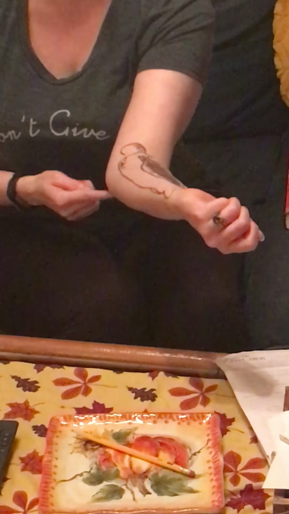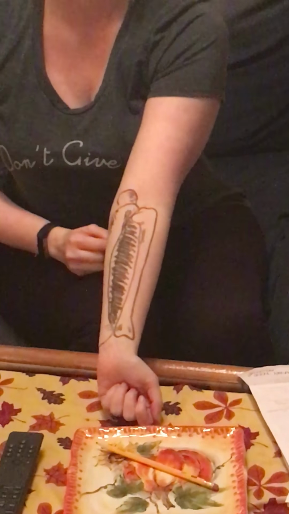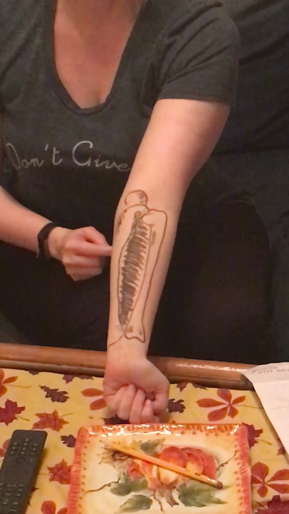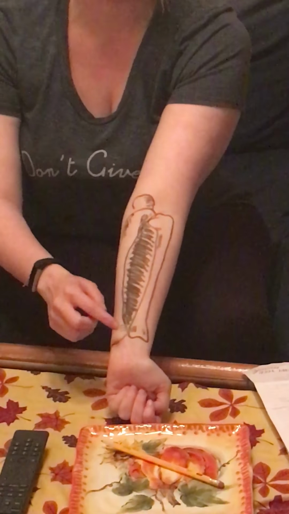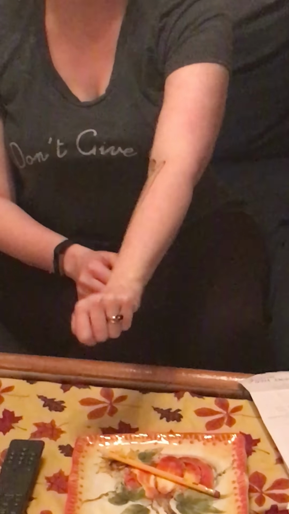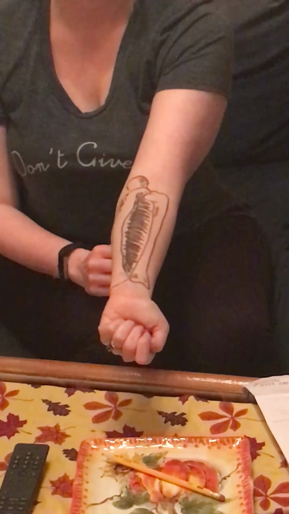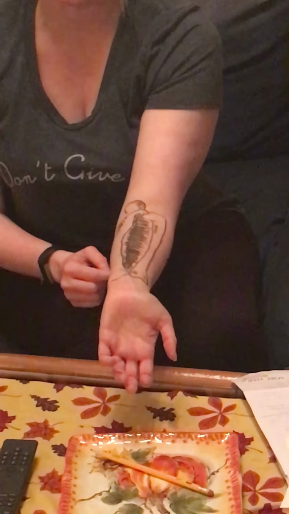Its rounded posterior forms that bump in our elbow, anatomically known as the olecranon. The ulna is also the attachment site for the triceps brachii, the anconeus, and the flexor carpi ulnaris muscle. It articulates inferiorly with the ulnar notch of the radius, down here, when pronating and supinating the forearm, wrist, and hand.